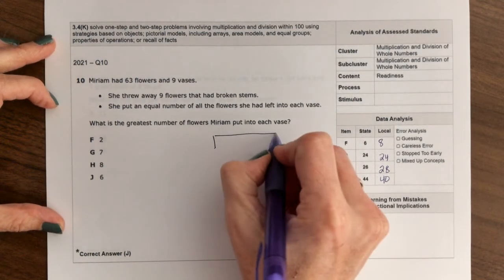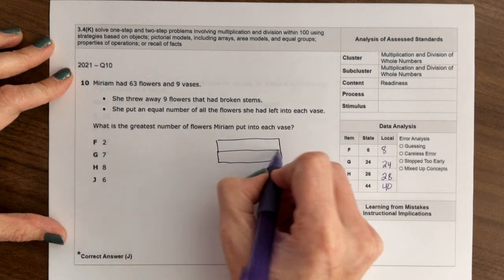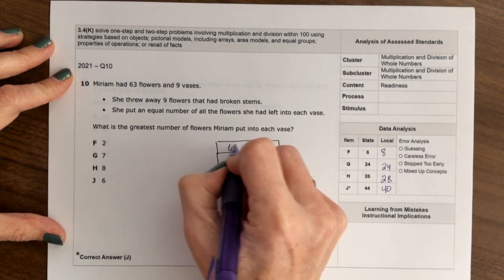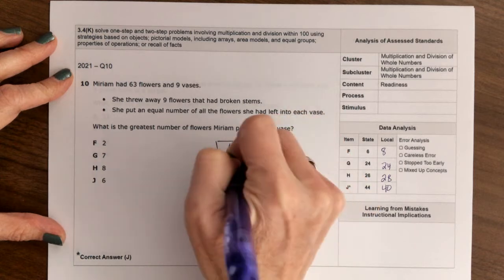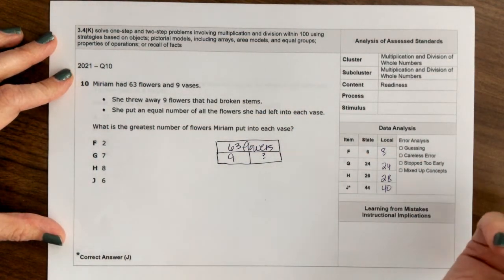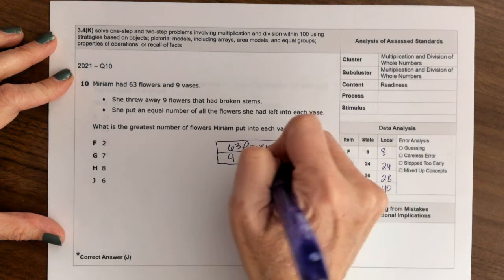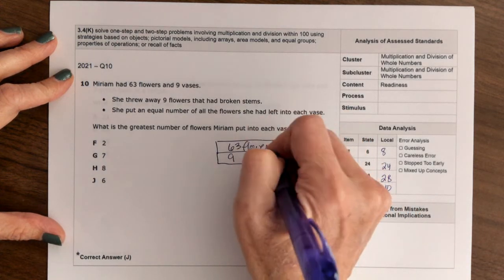So I know we started with a total of 63 flowers. And what happened to those? 9 got thrown away. I need to know how many are left. 63 minus 9, I know that already. It's 54.